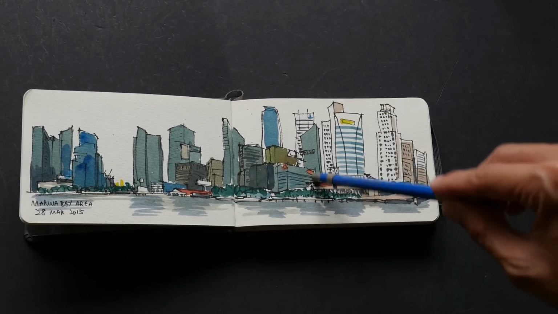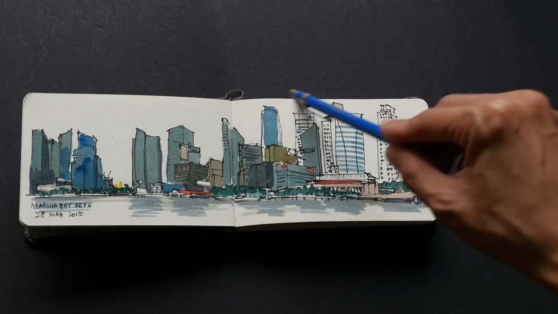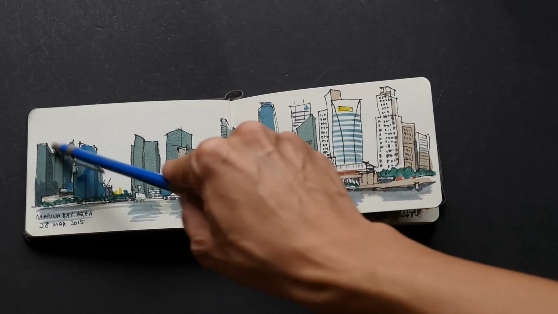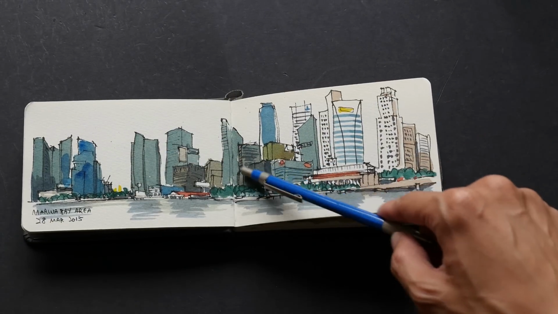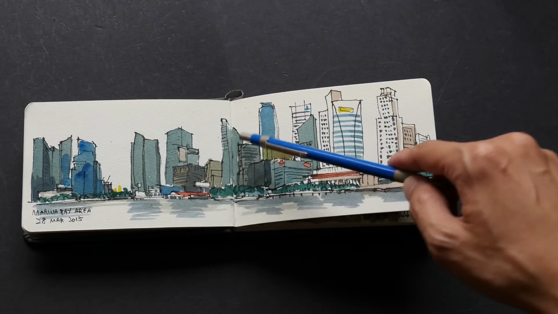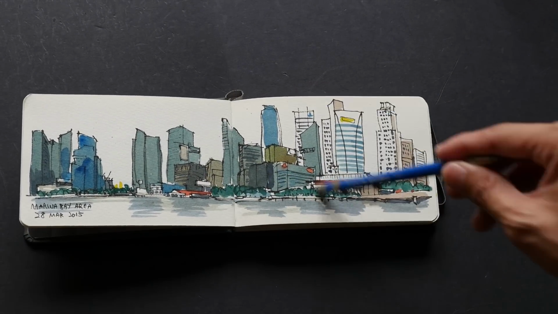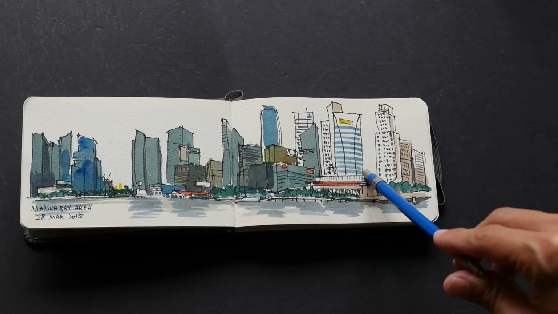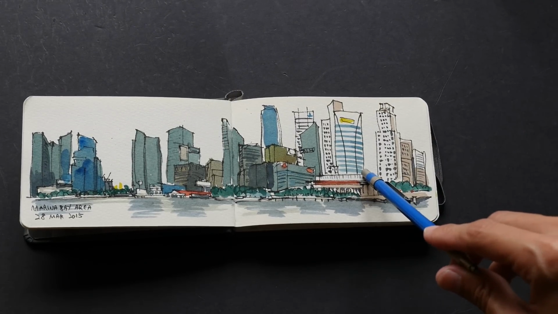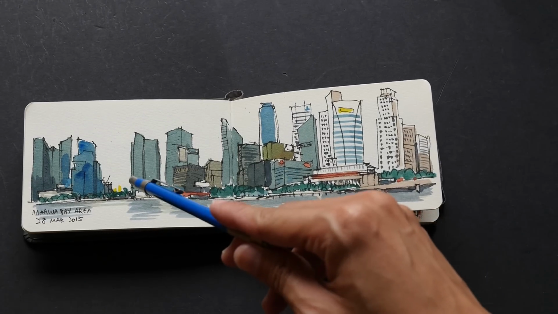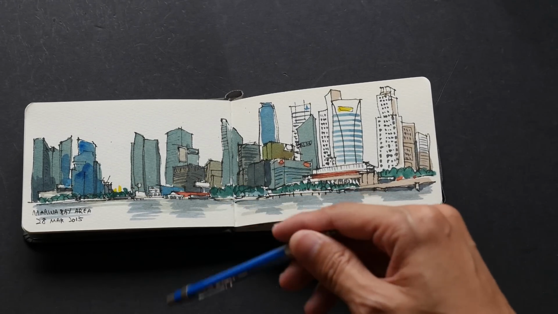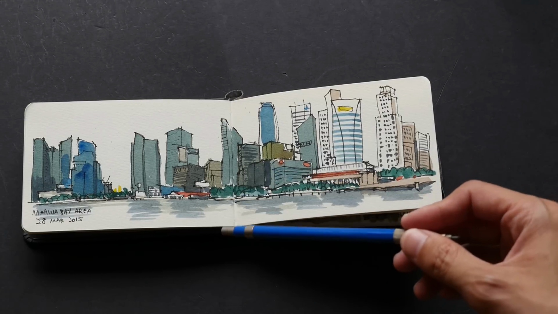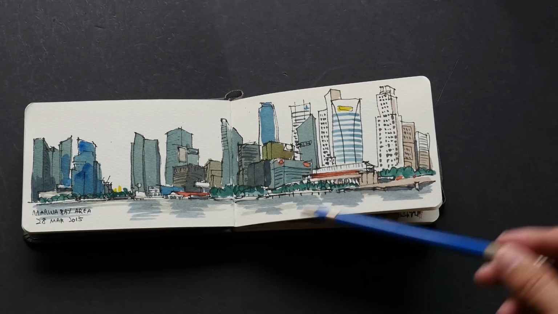So in this case, we have the taller buildings around this area, and you can see that all the buildings at other areas are just shorter, just a fraction of the height of all the tall buildings here. This is a very simplified sketch. I added no details at all. Some of the buildings you cannot even see the windows because I did not draw them in. So for this particular sketch, I am only practicing drawing the shapes of the buildings itself.